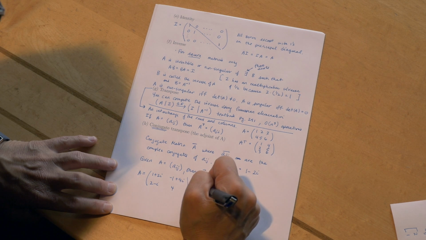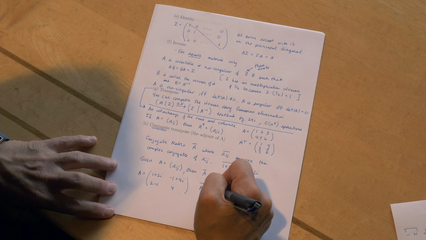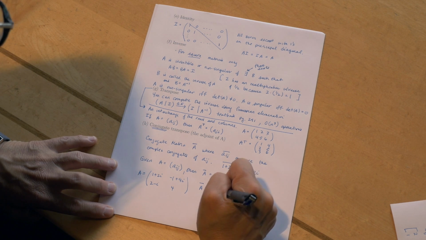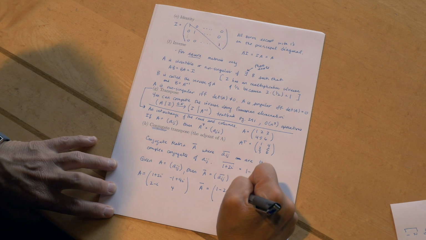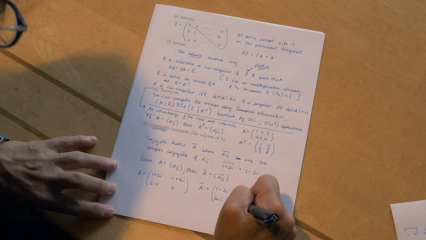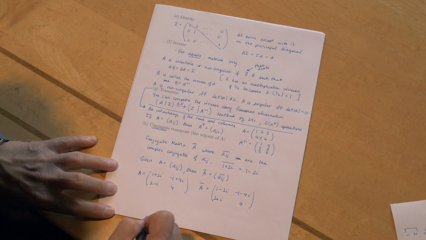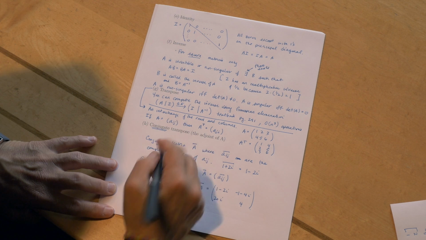Like that, then I would write the complex conjugate matrix looking like this. That would be minus 2i, and then this would be minus 1 minus 4i. This would be 2 plus i, and this would be 4. Right. So that's what the conjugate matrix is.